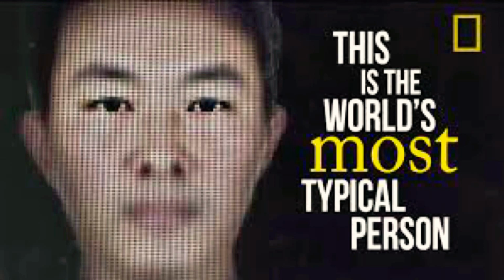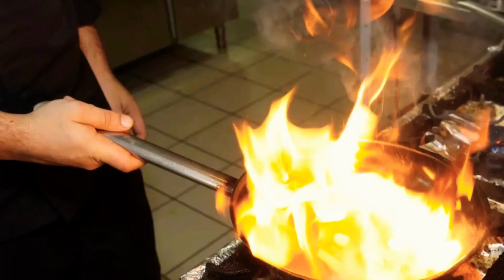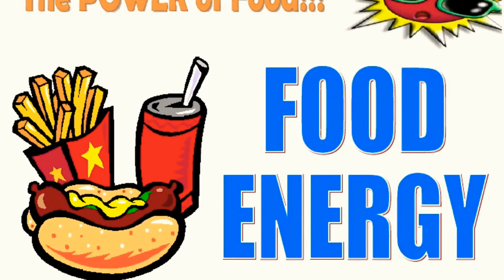To measure the number of calories in a piece of food, the food is ignited, like with fire, and the amount of energy in the food is determined by measuring the increase in temperature of water due to the heat given off by the burning food. This process is performed in an apparatus called a calorimeter.